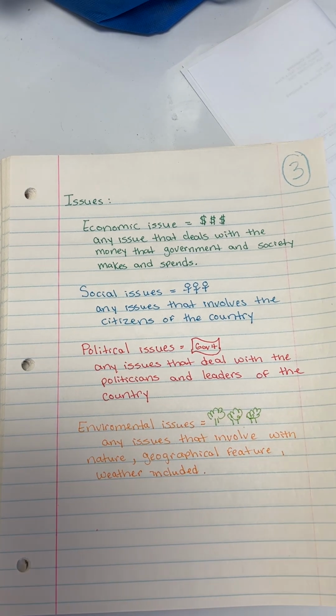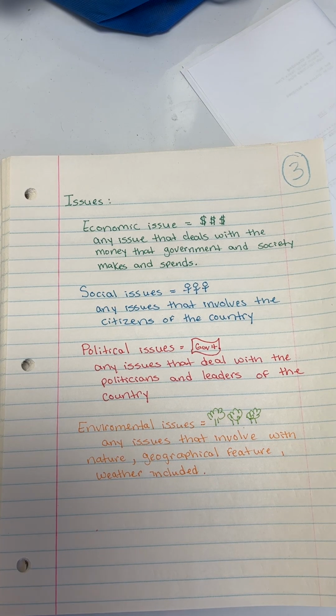So if it has to deal with pollution, tearing down trees, dirtying waters, air, that's all nature.